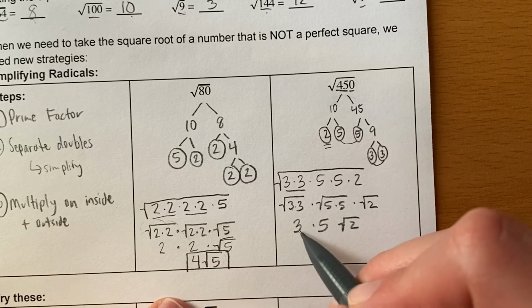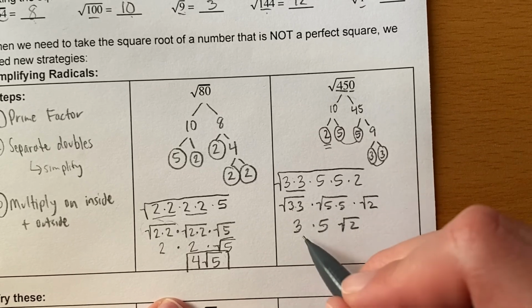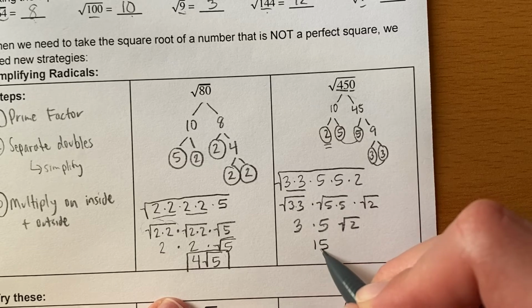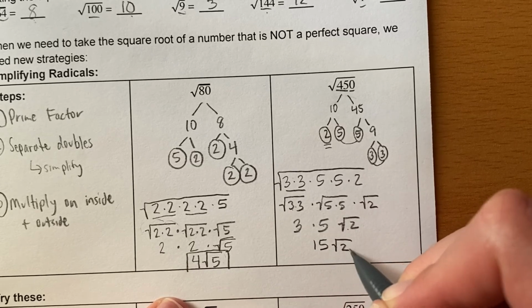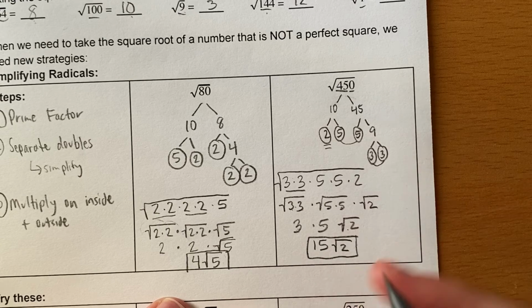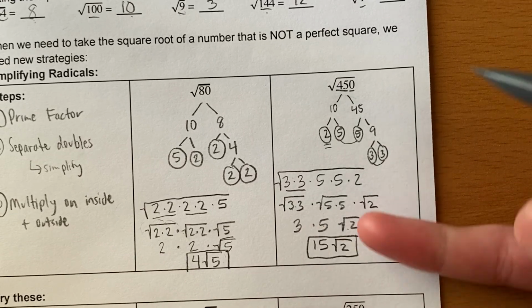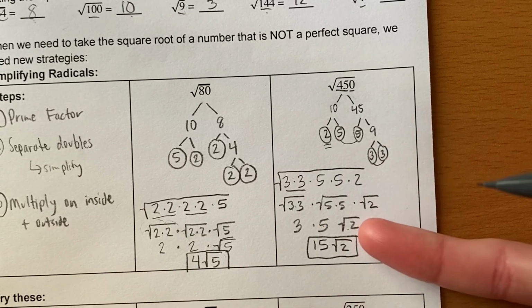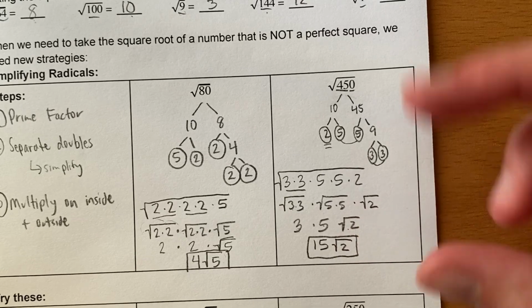And then I'm going to multiply, right? In this case, I have a 3 and a 5 on the outside. This is 3 times 5. And the 2 doesn't get multiplied by anything on the inside. Okay, now in both my examples, I had 2 numbers on the outside and I only had 1 on the inside. Sometimes you'll end up with more than 1 number on the inside and then you'll multiply those together as well.